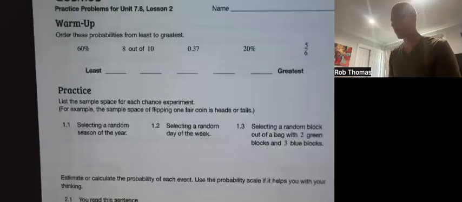All right, this time let's do the Desmos Unit 8, Lesson 2 practice. So first we got a warm up. It says order these probabilities from least to greatest. So remember, probabilities can be represented as fractions, decimals, and percents. The closer you are to 0, the lower the probability, and the closer you are to 1, the higher the probability. And that's it. All probabilities are between 0 and 1, or 0% and 100%.